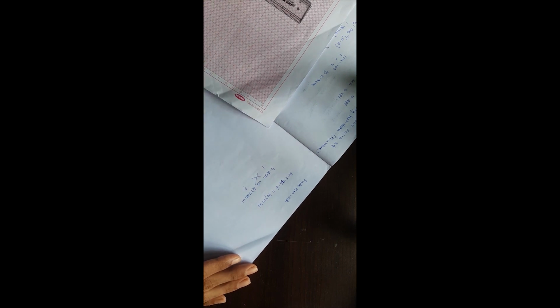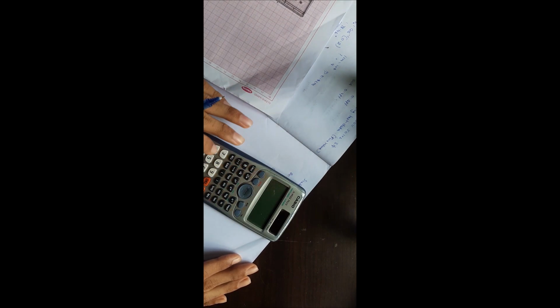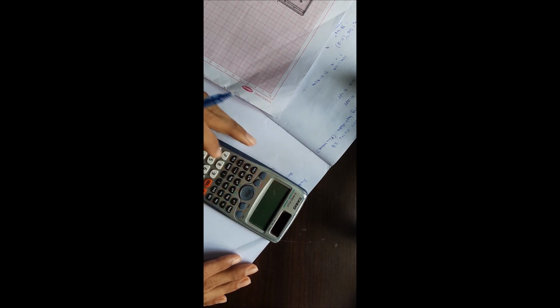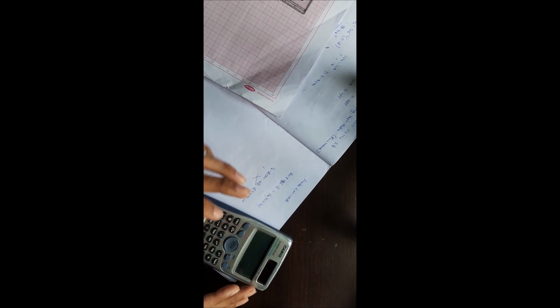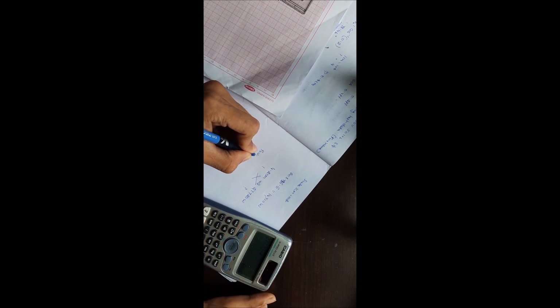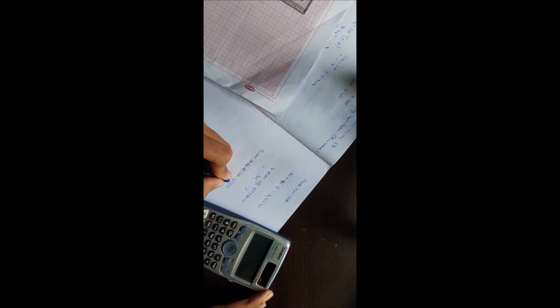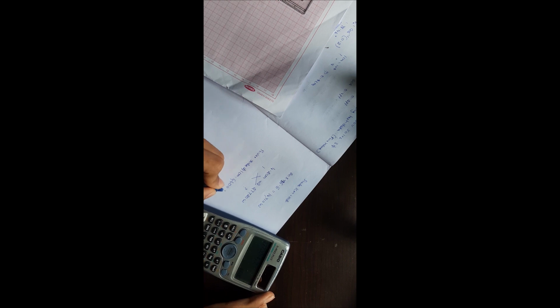If 4.2 is 27,720, then what is 1 centimeter? So it will be 27,720 divided by 4.2. So 1 centimeter power scale is equal to, sorry, it is 6,600 watts.